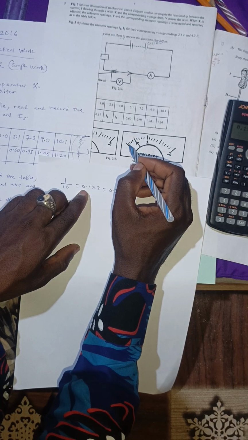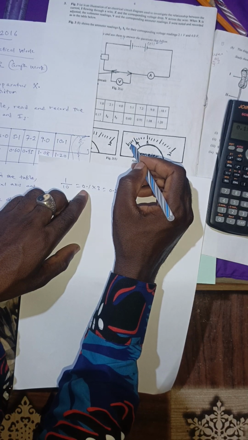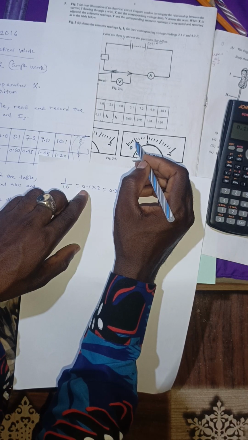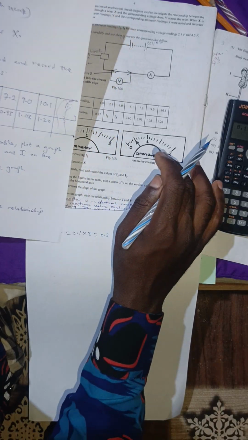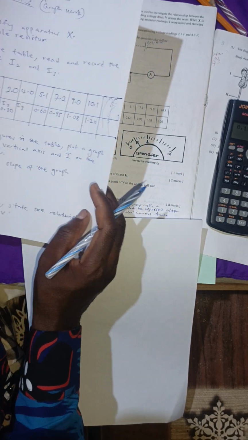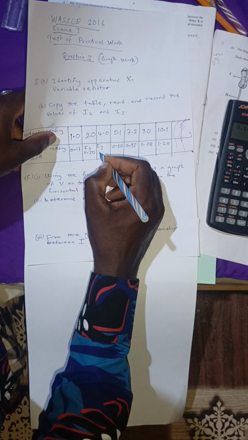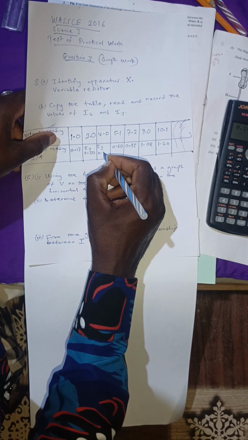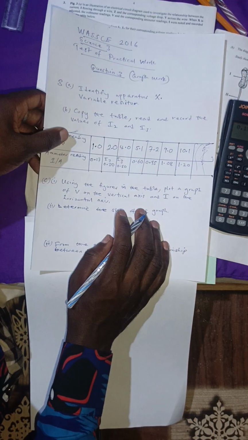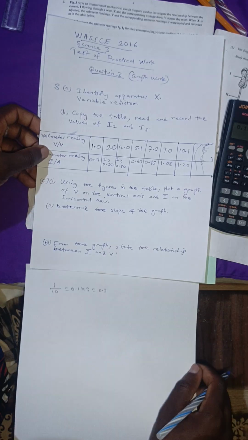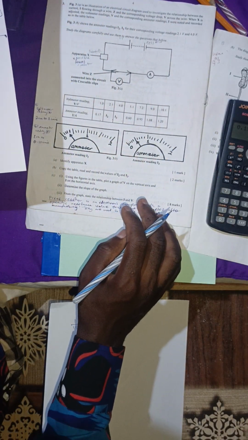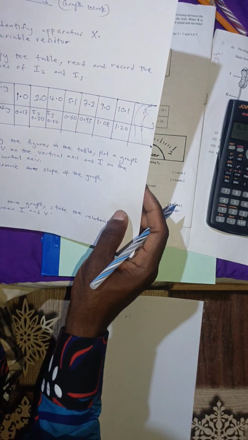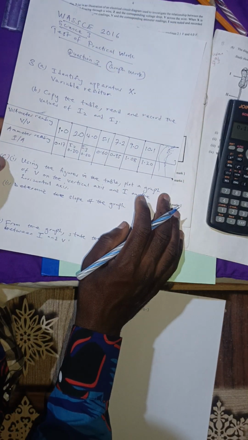So this is 0.1, 0.2, 0.3, 0.4, 0.5. So as a result, I3 will give us 0.50. That's our current reading from this ammeter.